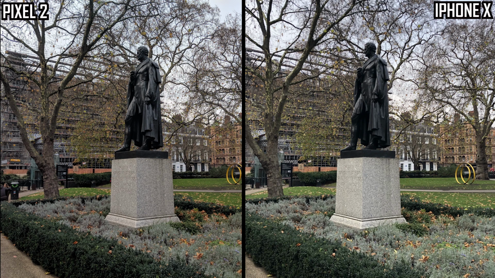So with the first daylight shot, I couldn't really tell much of a difference between both these cameras initially, but when you look closer around the facial details, you can see that there is more sharpness and detail on the Pixel 2 with the statue, and there's only a very slight difference that you can see in terms of the detail, but both are pretty much even. Let me know in the comment section below which one is your favorite. Again, this is also down to personal preference, but I am seeing a bit more detail on the statue face on the Pixel 2.